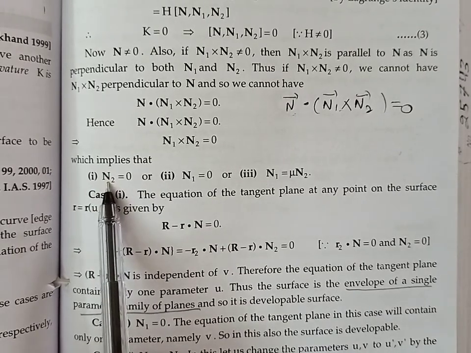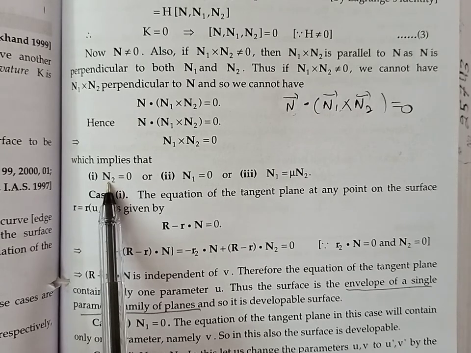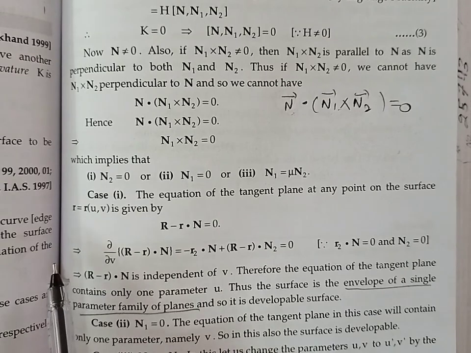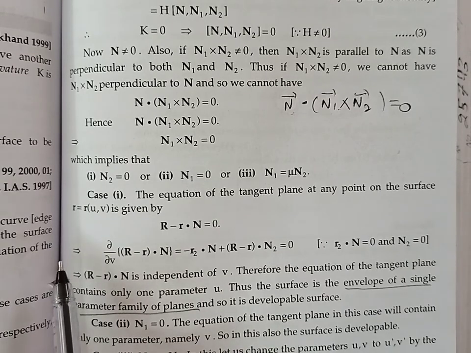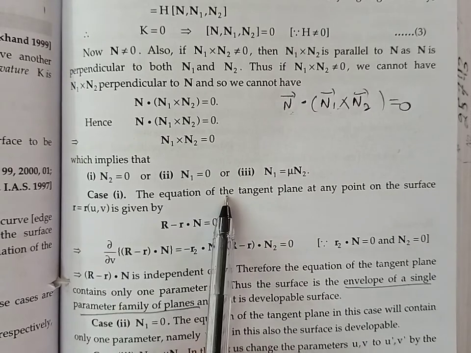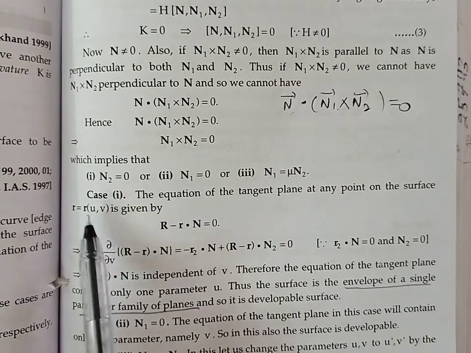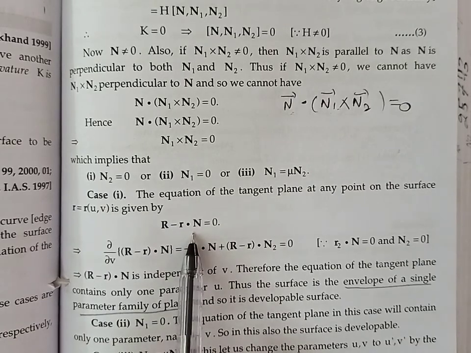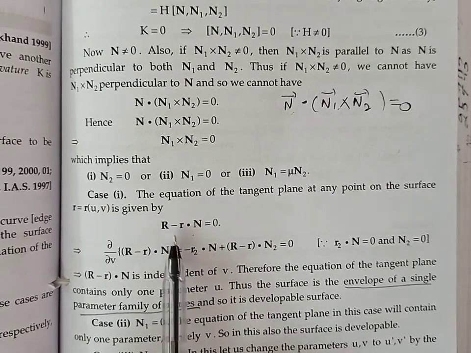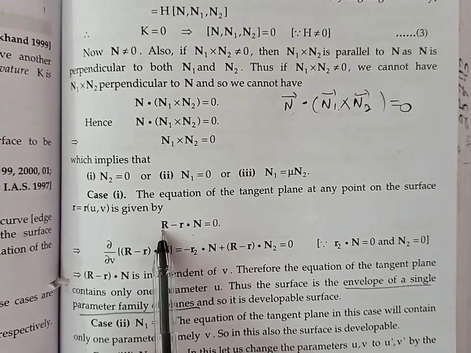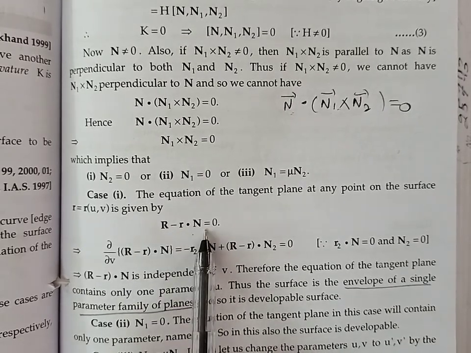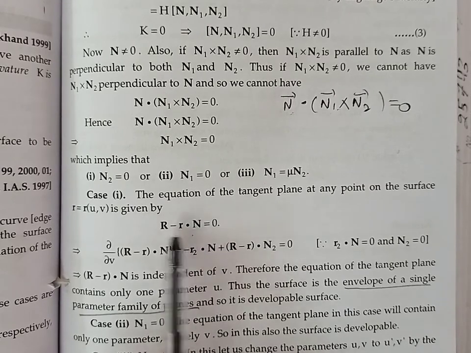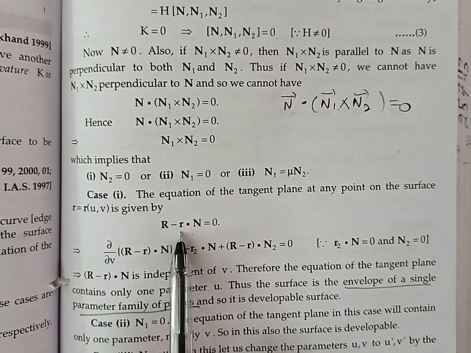Now because we have to show that the surface is a developable surface, it means we have to prove that it is the envelope of a single parameter family of planes. So let us write the equation of the tangent plane at any point of this surface. This equation we have already discussed in the previous chapters. The equation of the tangent plane at any point of the given surface is given by (vector R minus r) dot n equals 0. We have to show that this equation contains only one parameter u.